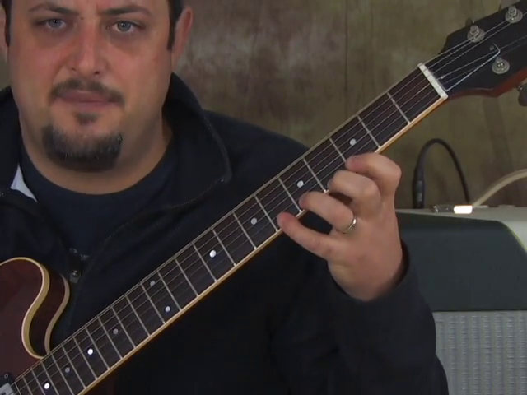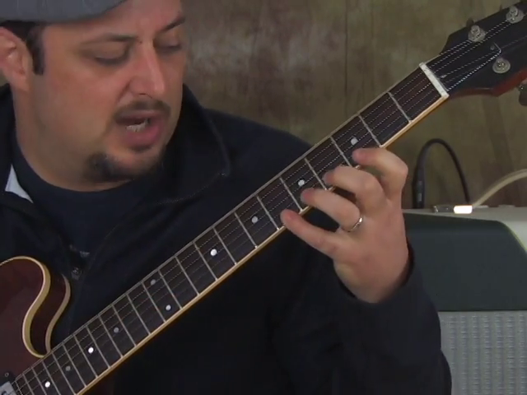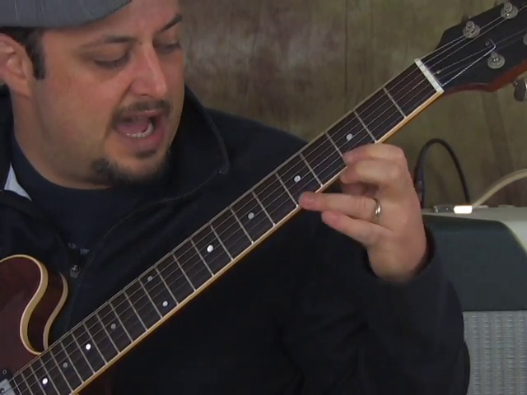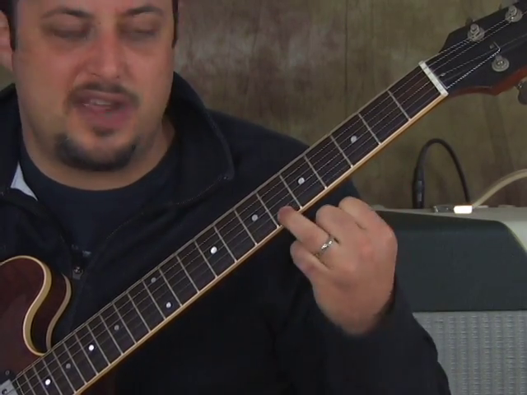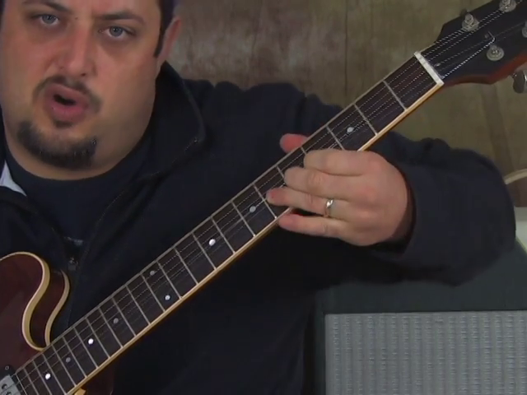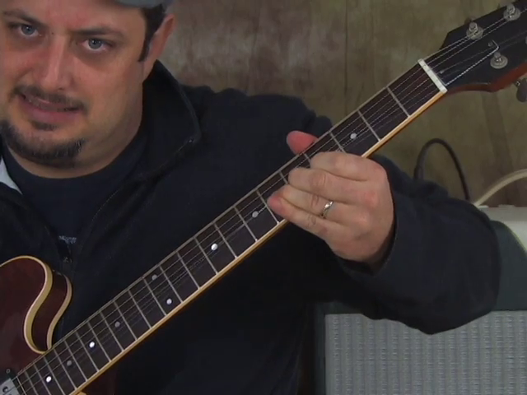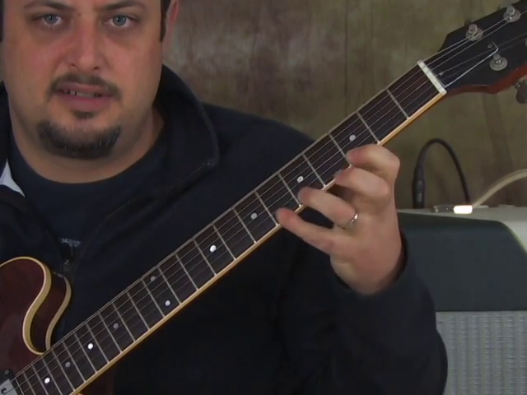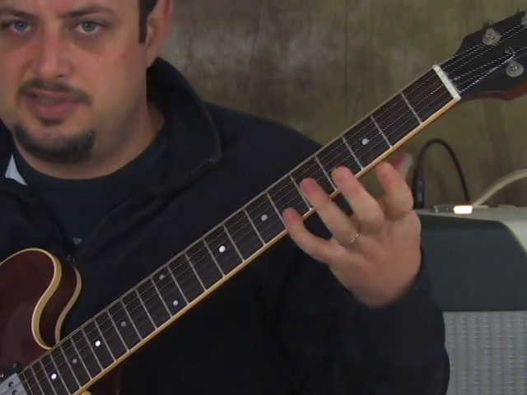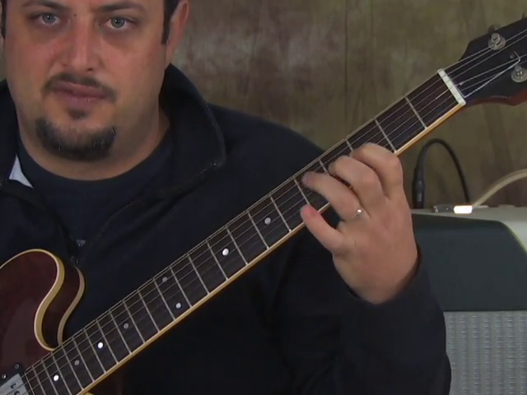And then right after that, what I like to do is get my ring finger to where my pinky was on the 6th fret, and do a whole step bend right there. Check it out. Down the blues scale, the first lick.